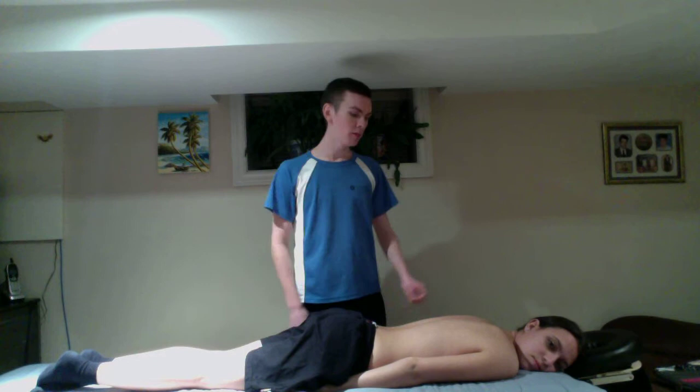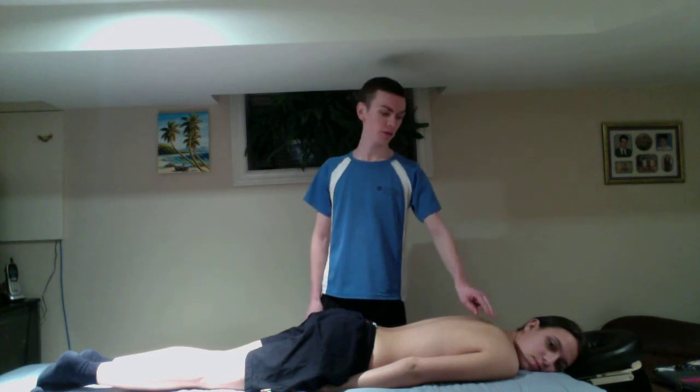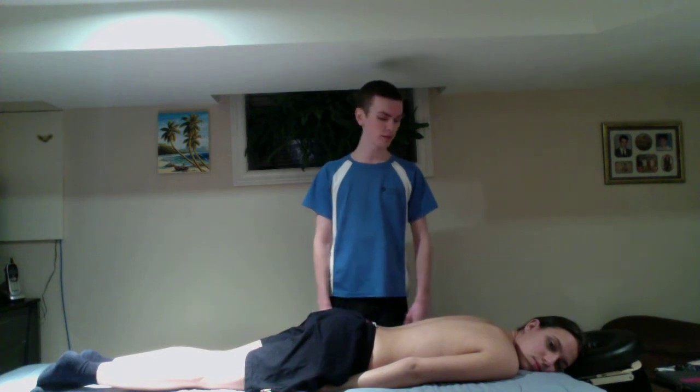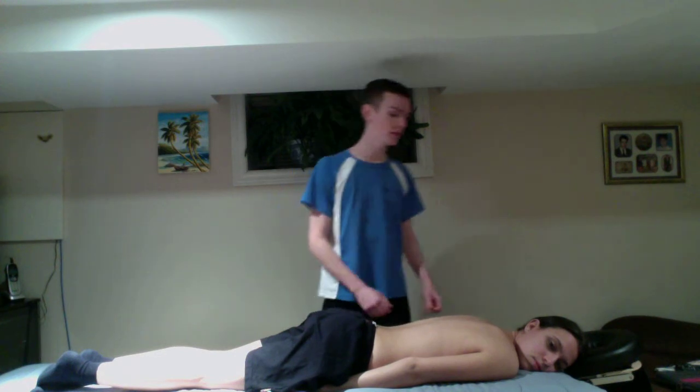So I was asked to palpate the spinous process of T3 as well as the muscle iliocostalis, which is one of the erector spinae muscles. I'm first going to palpate the spinous process of T3.